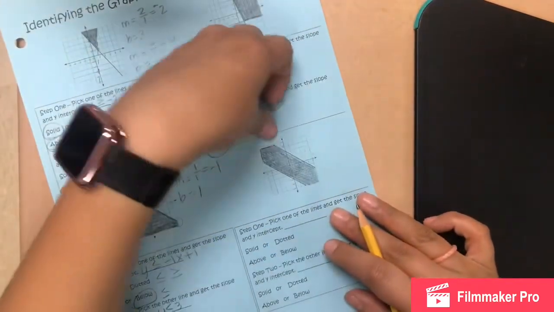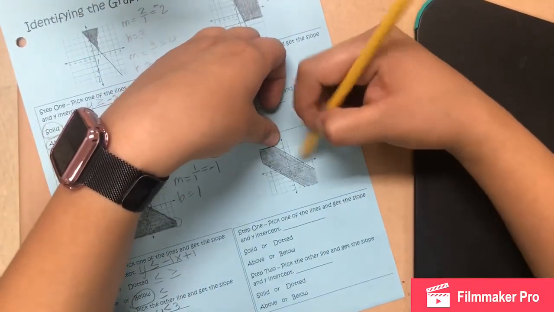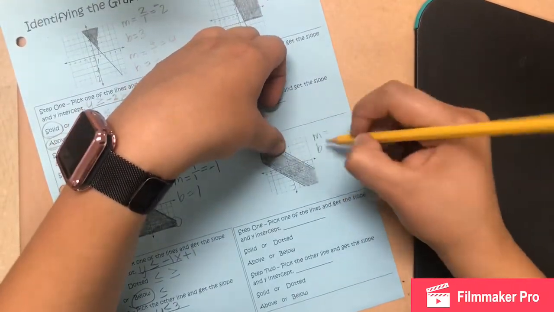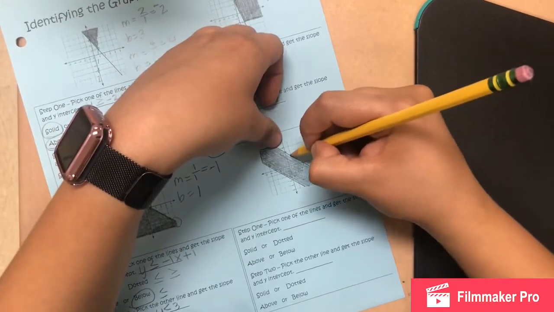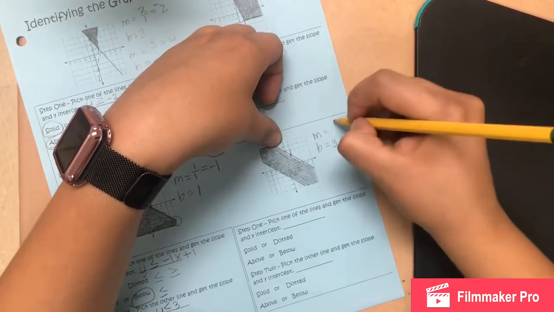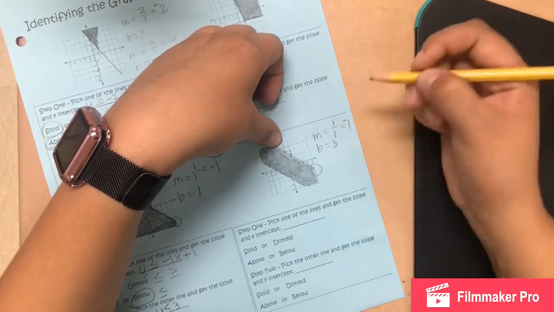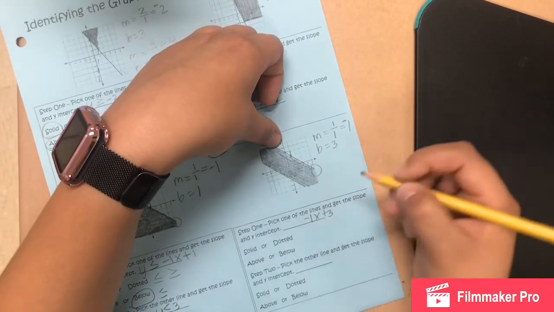Last one. So we pick a line. I'm going to pick this top one here. So I'm going to find my slope and my y-intercept. My y-intercept is positive 3. My slope, if I find the nearest point, is next to it. So that's 1 over 1, which is 1. It's a negative 1 because it's pointed down. So it's negative 1x plus 3.